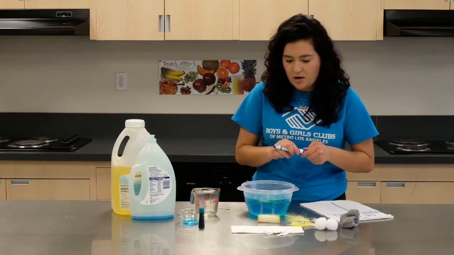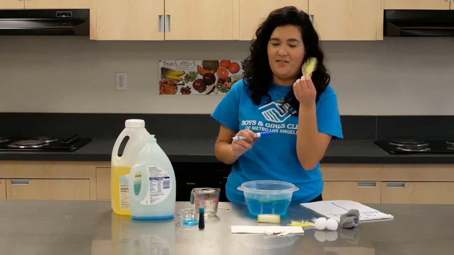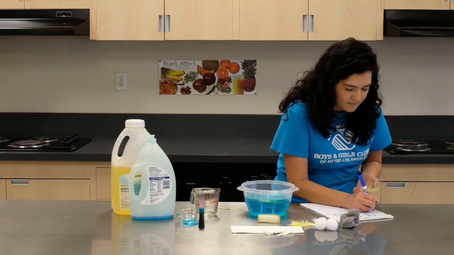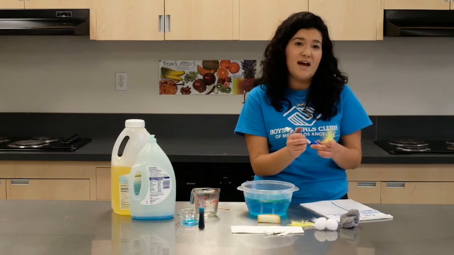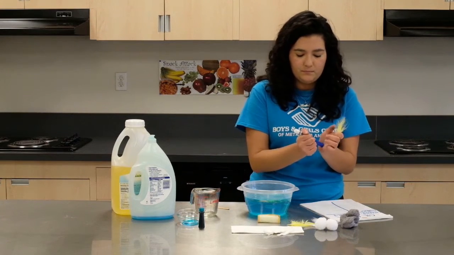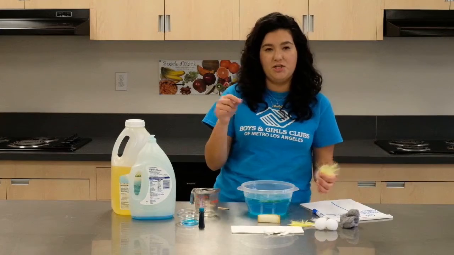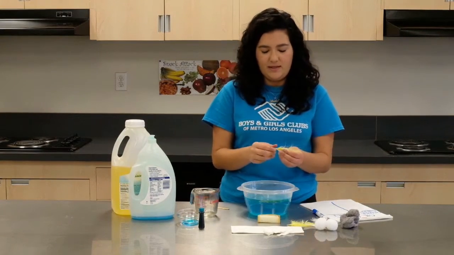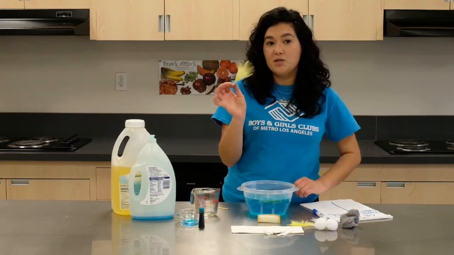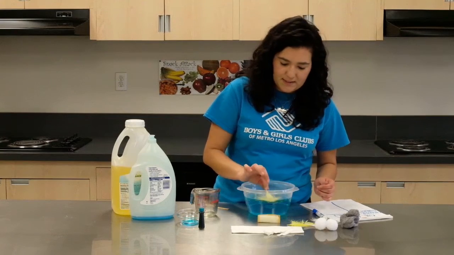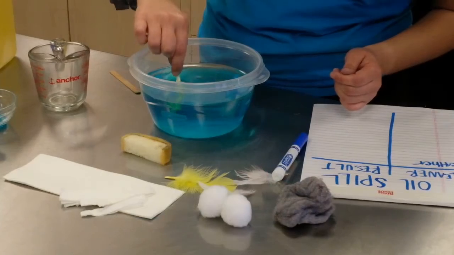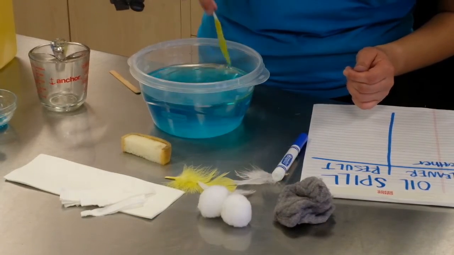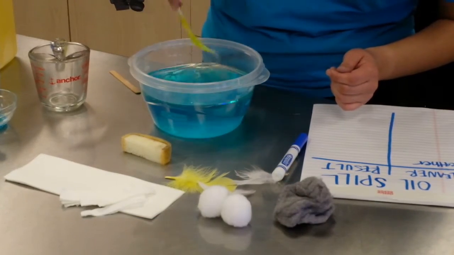So I'm going to start off with a feather that I found here at the clubhouse. Maybe you can find a feather outside from a bird, or sometimes couch cushions, or maybe sometimes pillows have feathers in them. So with each object that we're going to use, we're going to dip it in the water, and we're going to try our hardest to scoop up as much oil as possible.